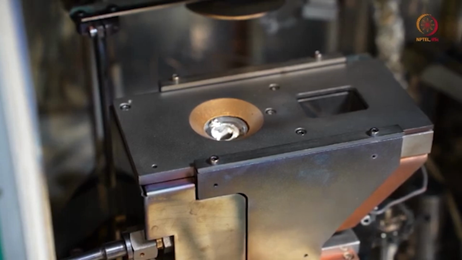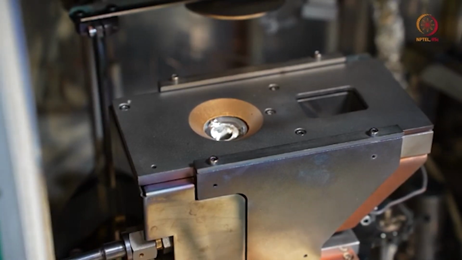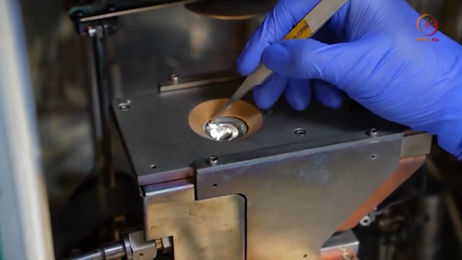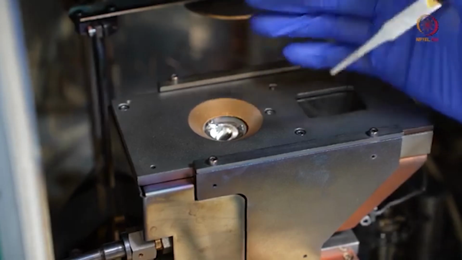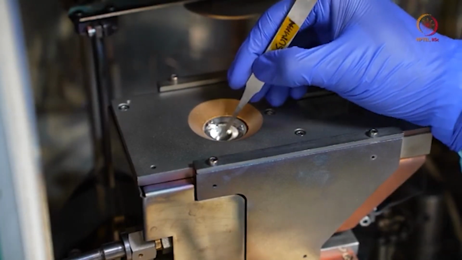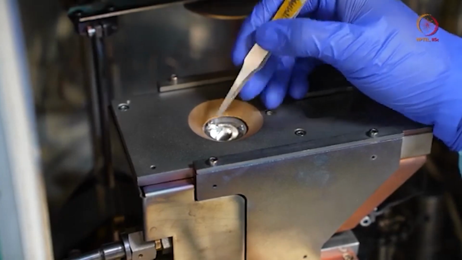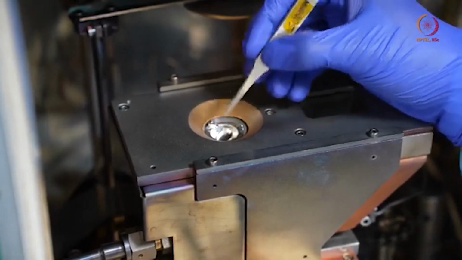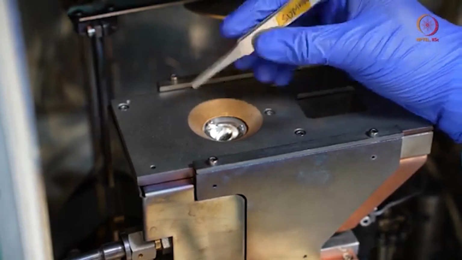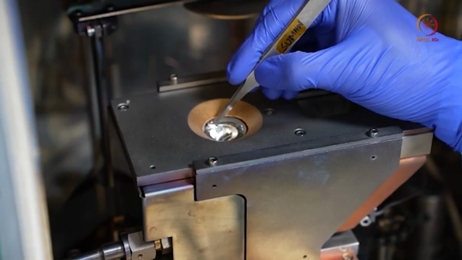One quick note for those who are not used to these tools: you can see some extra material here. You should not fill material more than 70% of any crucible, 70 to 80% max. If you fill more than that, it will spill.